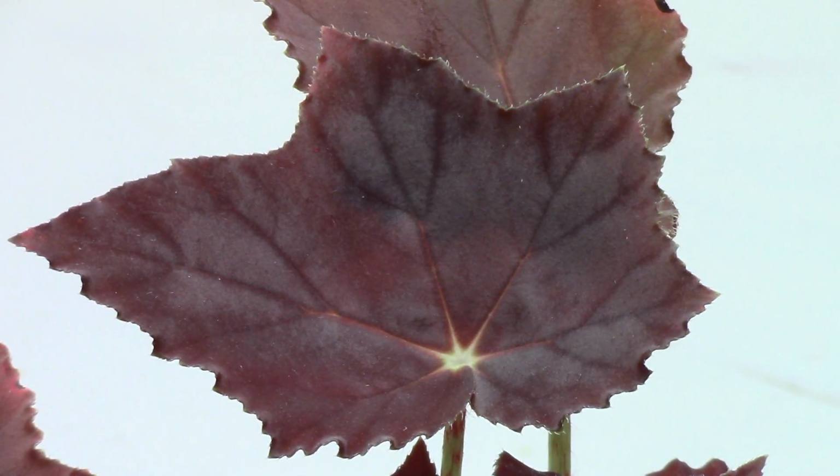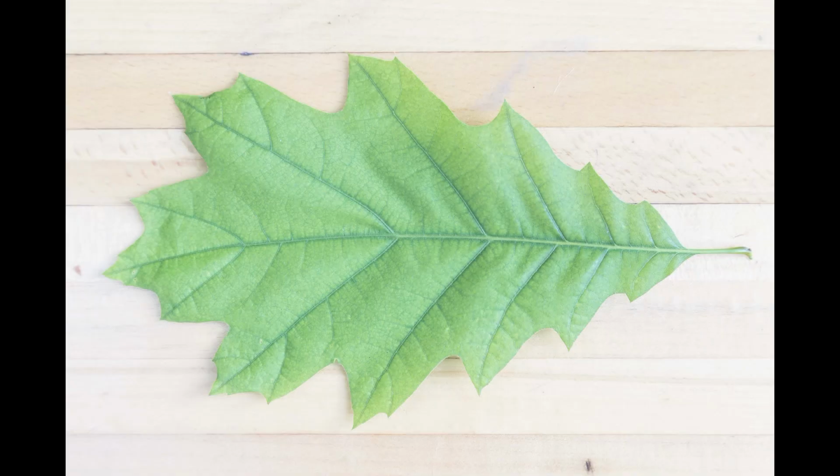Netted leaves may be palmate with veins radiating out from a central point. They may be pinnate, which has a central vein and branching side veins.